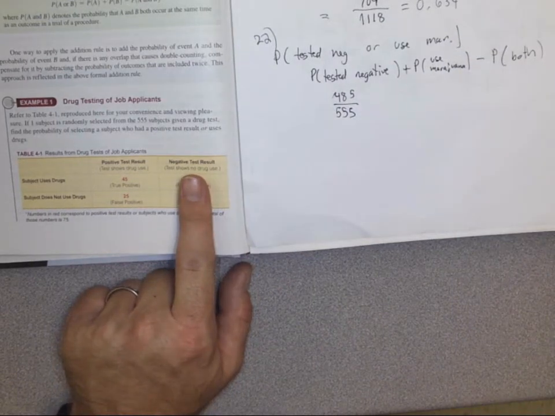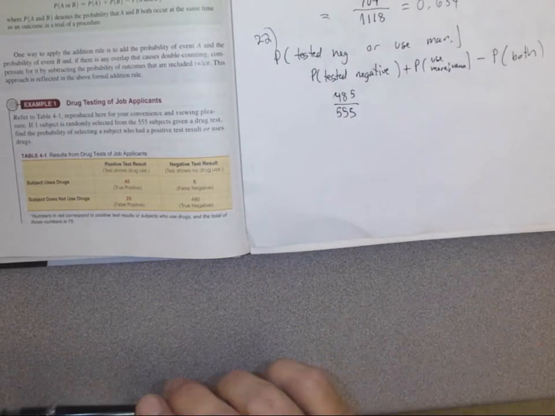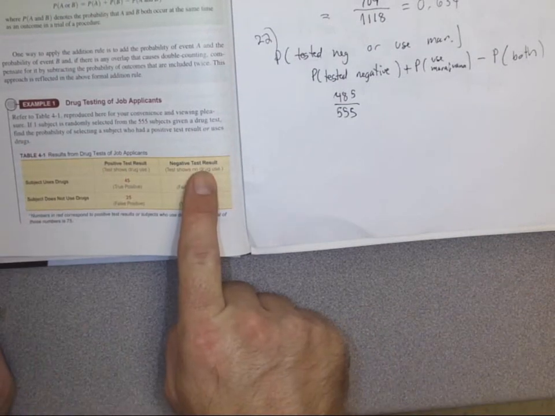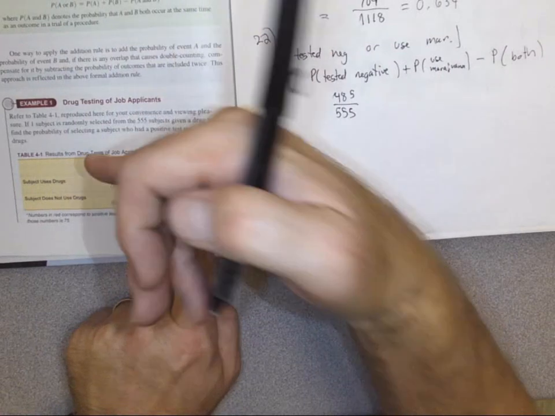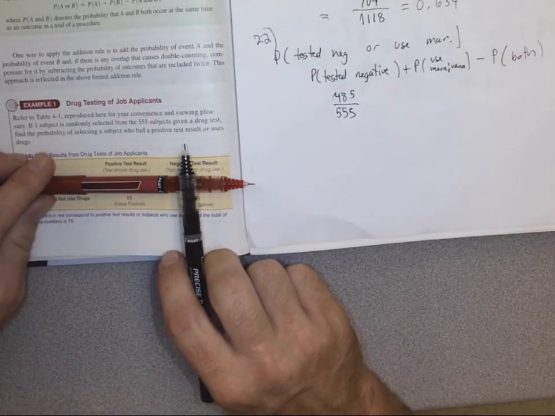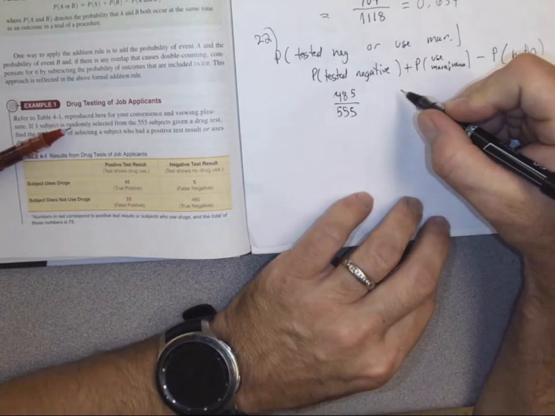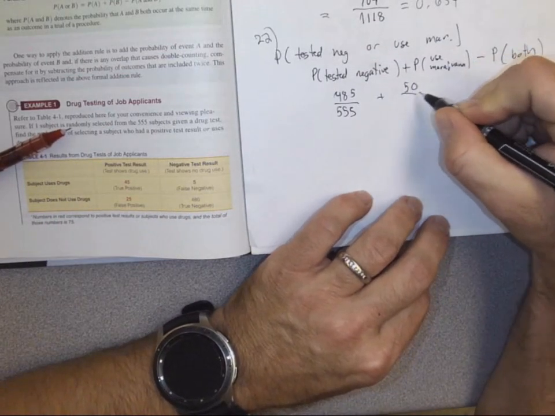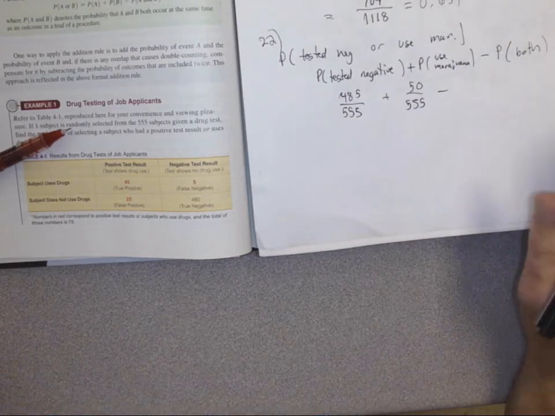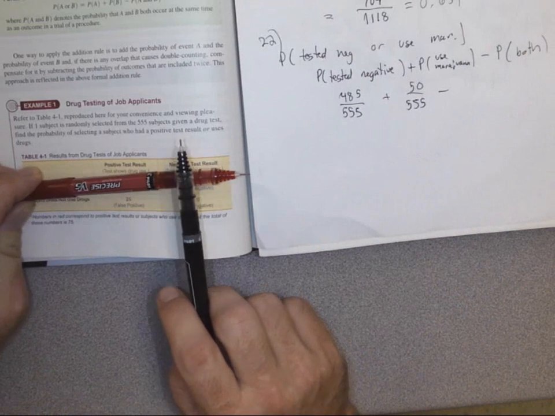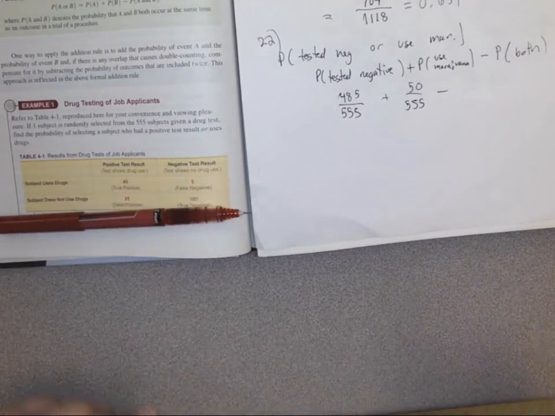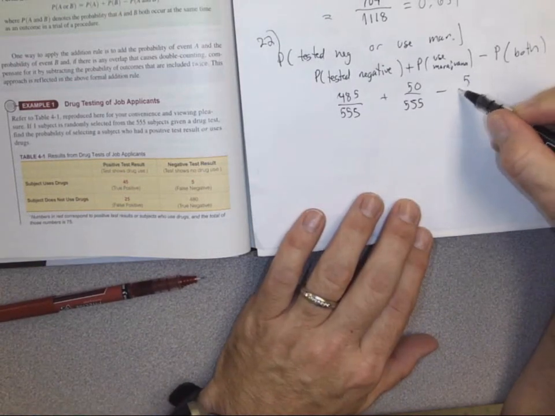Then I have to say used marijuana. So uses drugs, I'm assuming must be this row. You guys agree? Because it says subject uses drugs. So we have this column and this row, right? So here and here. Agreed? So that row is 50 plus 50 out of that 555. Then I have to subtract off their overlap. And where'd they overlap? Right here, at that 5. Does that make sense? So it's 5 out of 480.